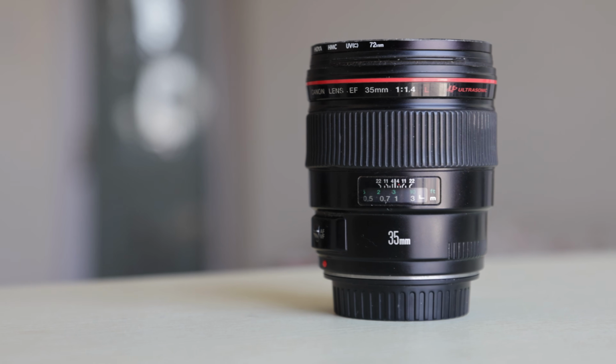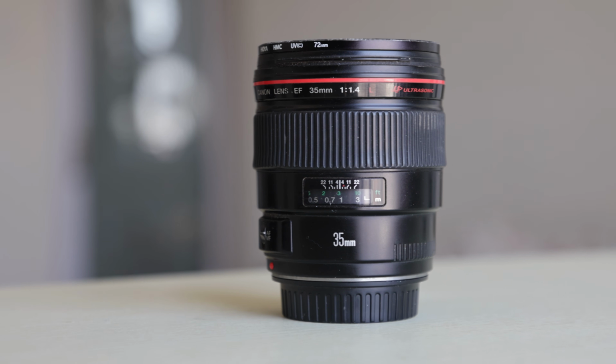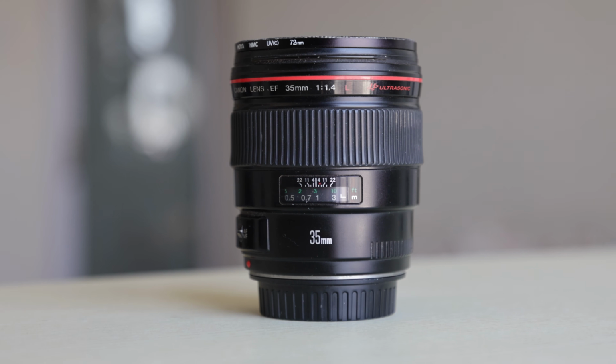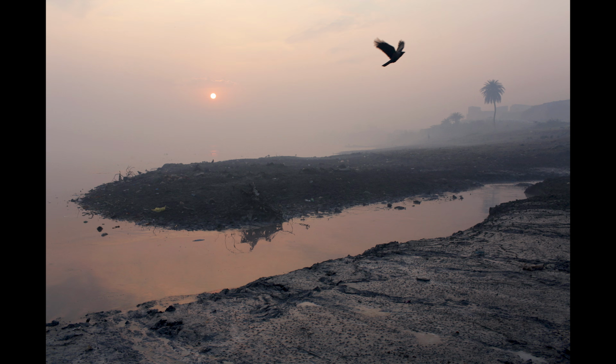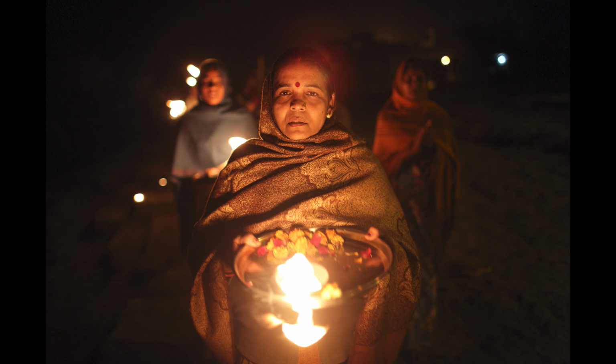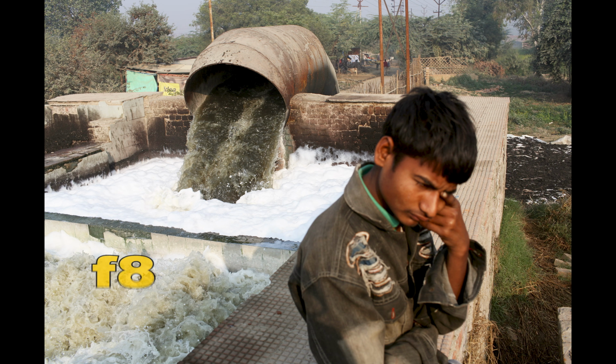That's one of the reasons that my favorite lens is a 35mm, because it's a very close way in which we actually naturally see the world. And it encourages you to move closer to the action instead of zooming in. I also tend to like to use an F number around 8, because that gives me a good depth of field where I can get a lot in focus from the foreground all the way to the background.